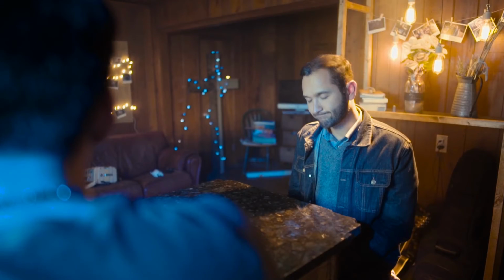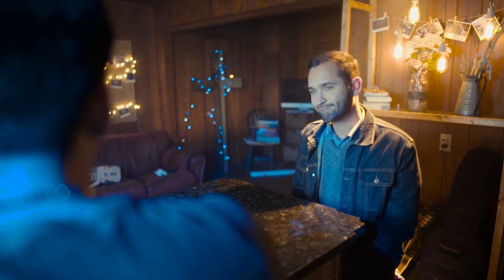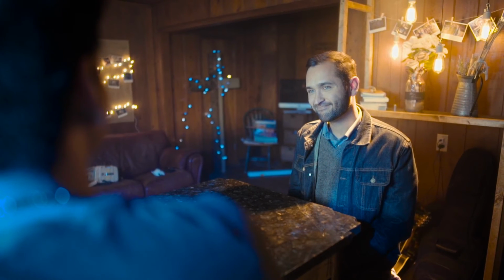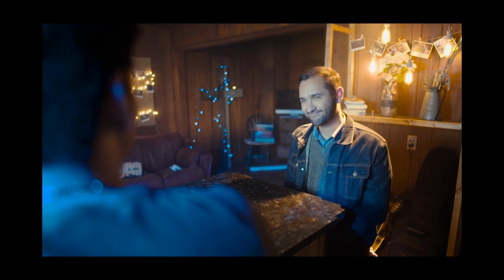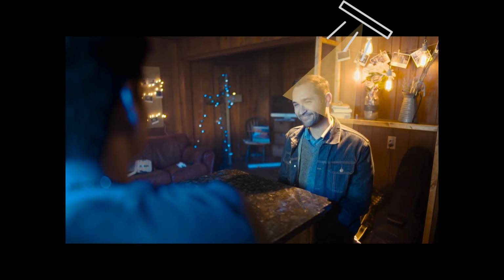Or in this reverse shot where it looks like the backlight is coming from these practical lights in the background, when in reality it's coming from a color matched light just above the frame.